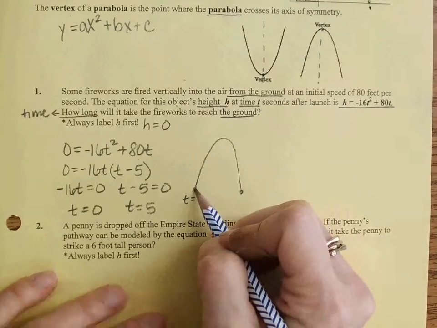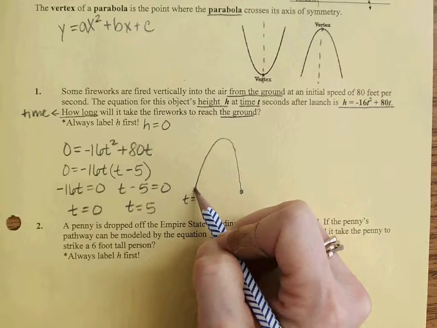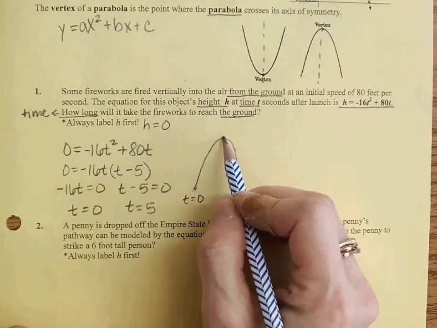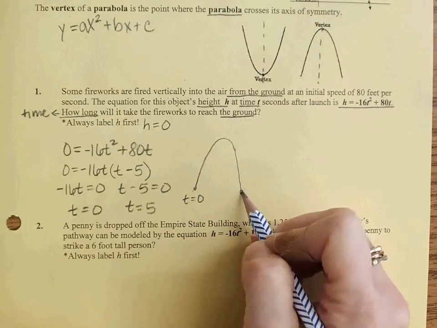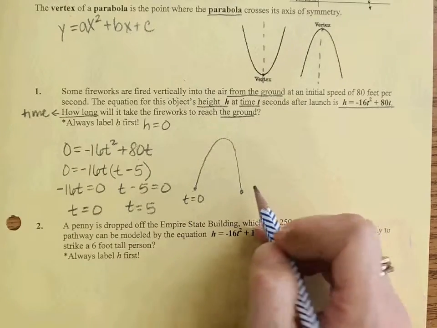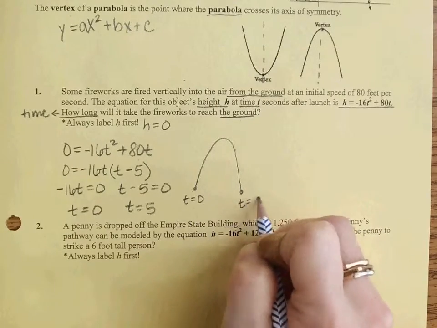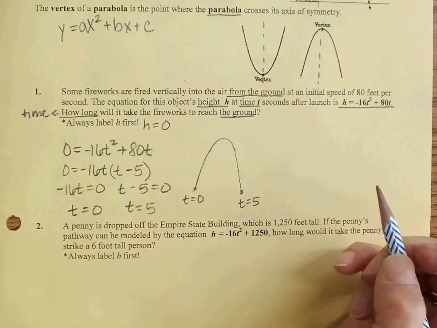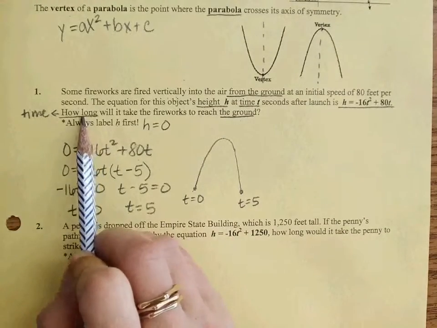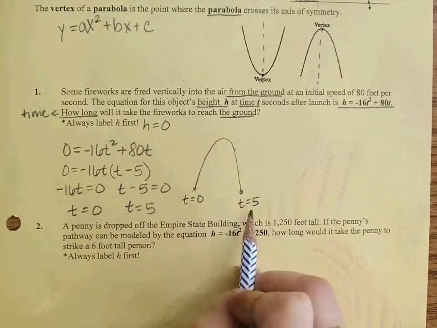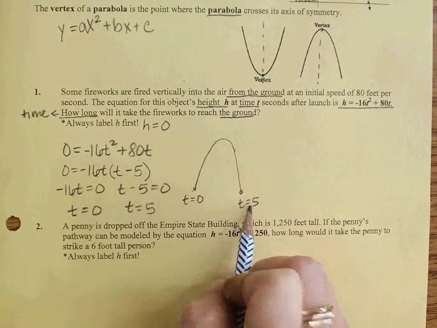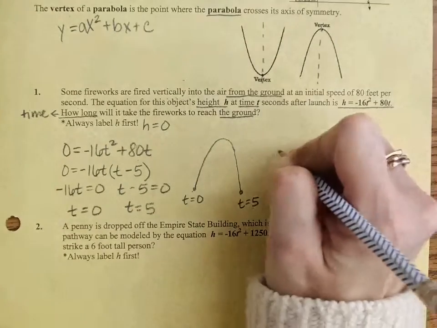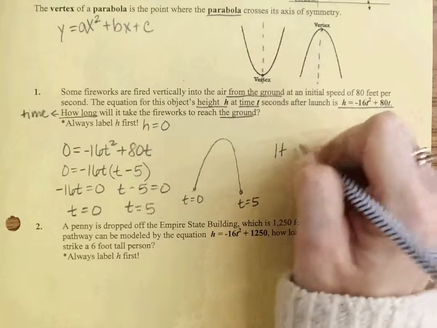That's when you launch it. You have your maximum height, and then by the time all the remnants come back down, you have 5 seconds. So when the question asked how long will it take the fireworks to reach the ground, after it goes up and comes back down, it will take 5 seconds. Let's go ahead and write a sentence.